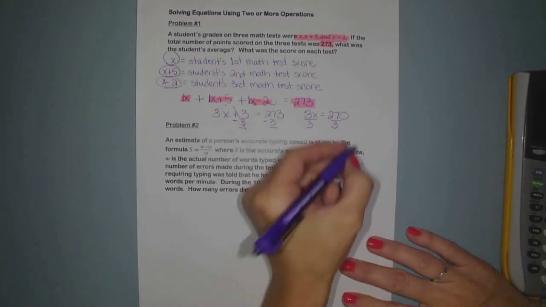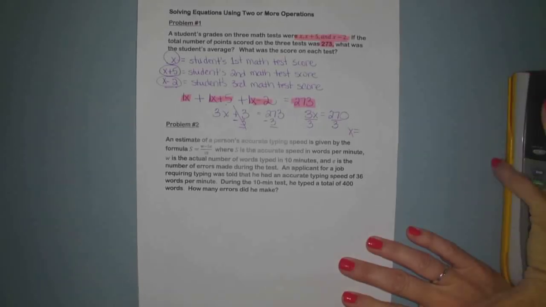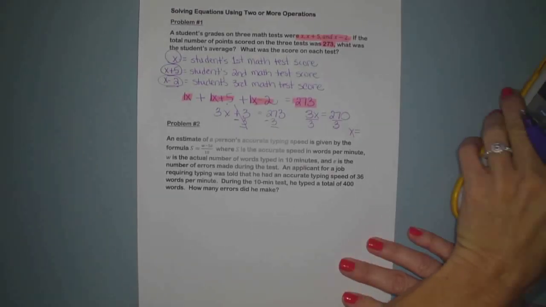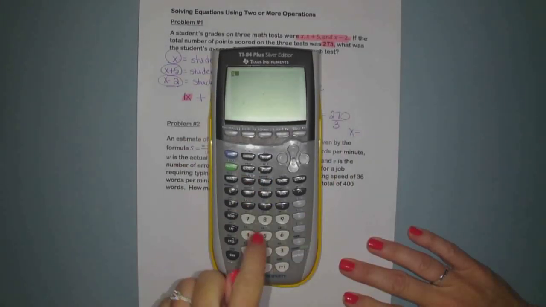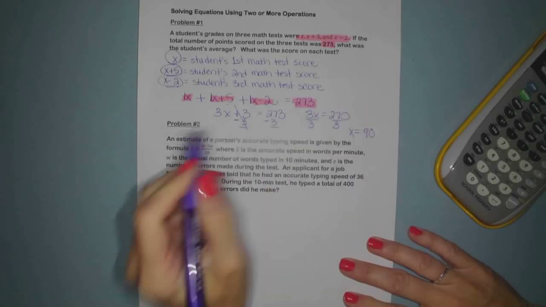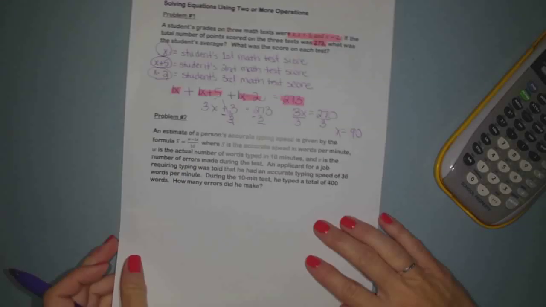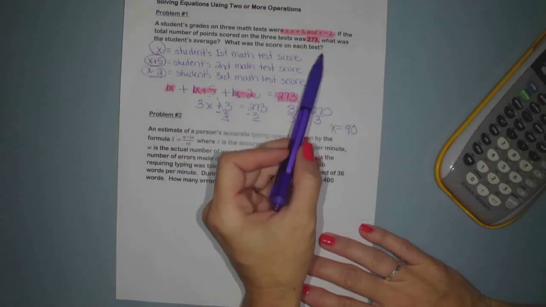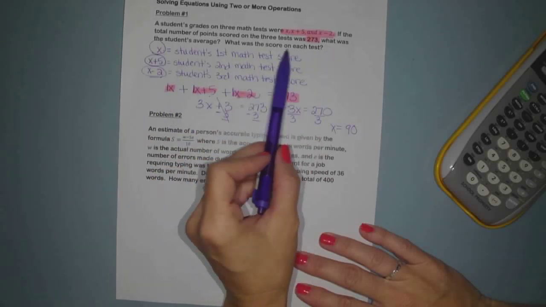You know this from your prior math course. And my x is going to be, and I'm going to appeal to my TI here, unless you know this one by heart, 270 divided by 3 is 90. So 90 is x. Now, one of the things we have to look at is what they want from us. They do want to know the score on each test.